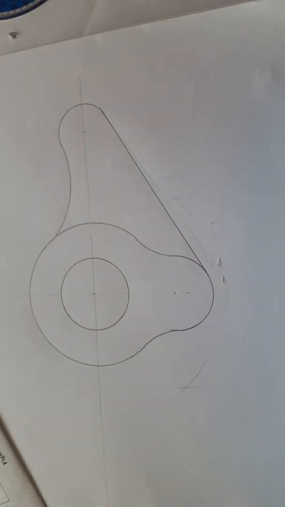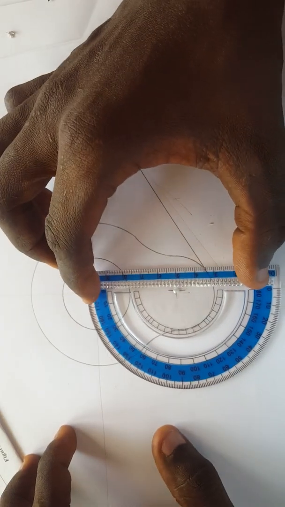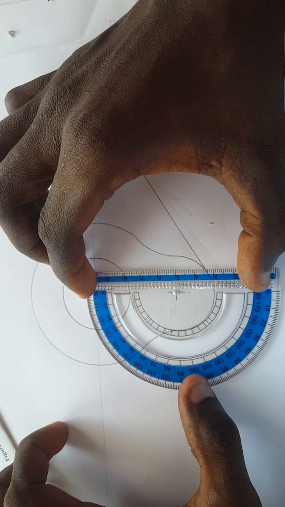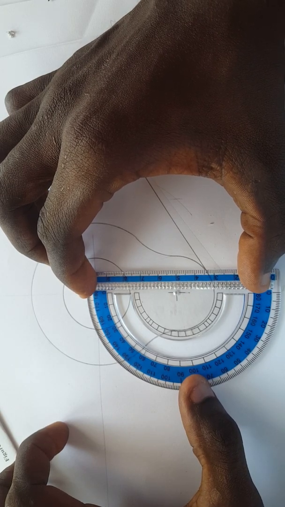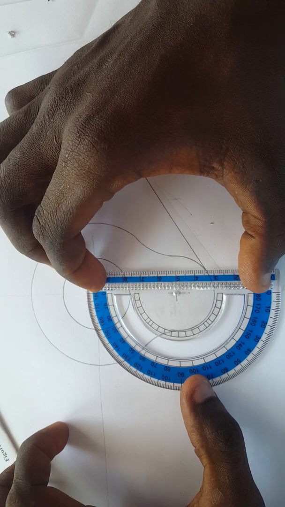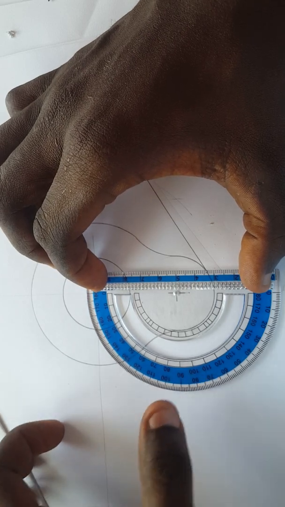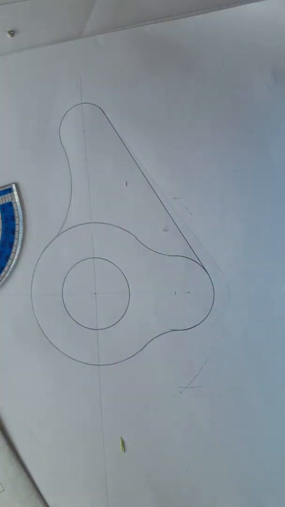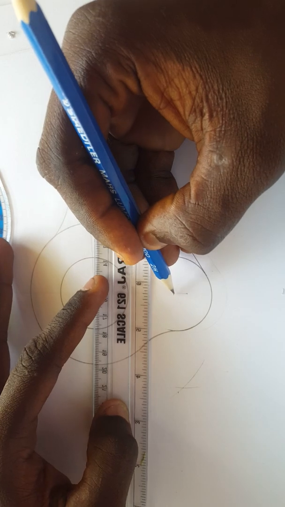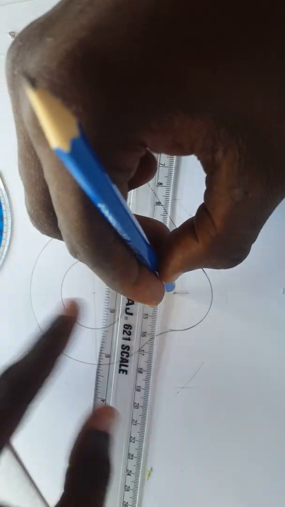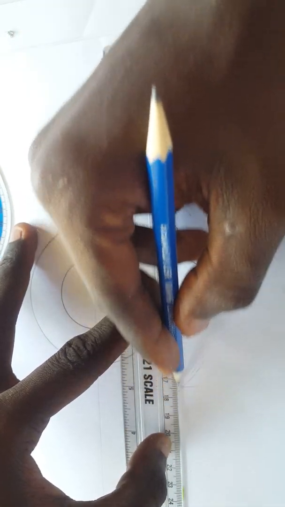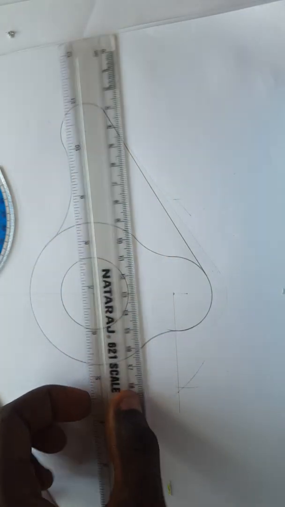Now all we have to do is that we need to draw a perpendicular line to this vertical line. So let's quickly do that. Good, that is it. So we have to stand at this 90 mark here, then draw a line through that. Draw a line through this. It should be a faint one, very faint one.